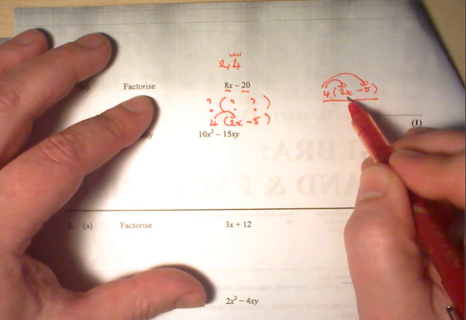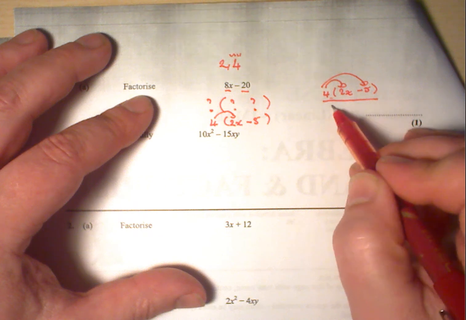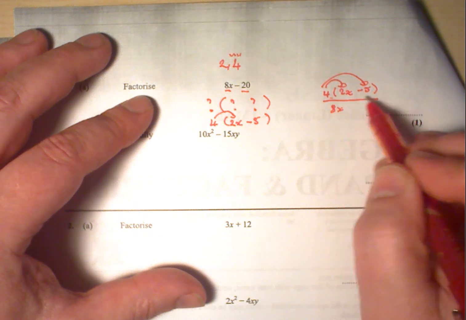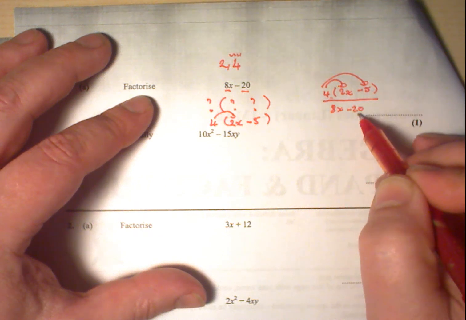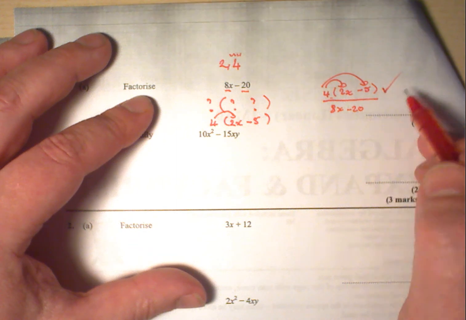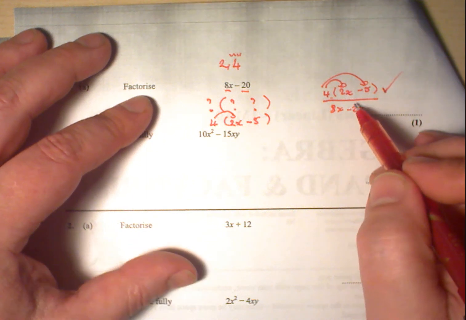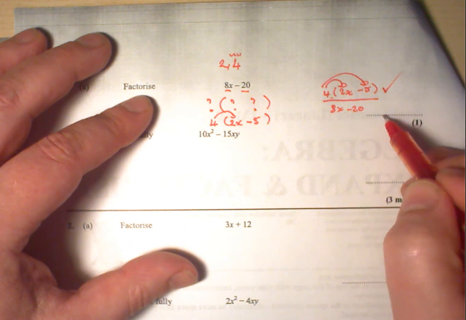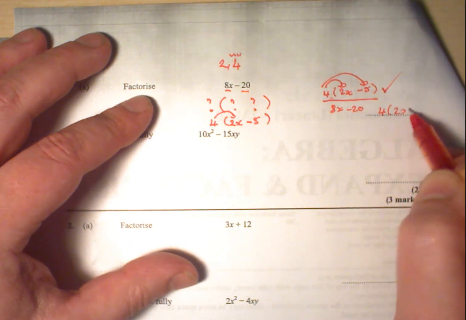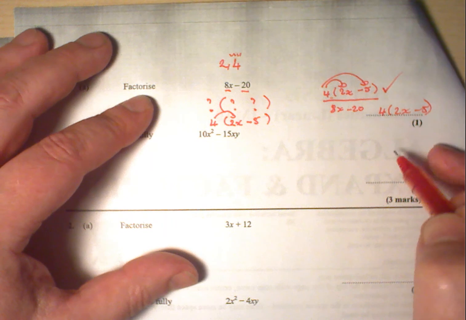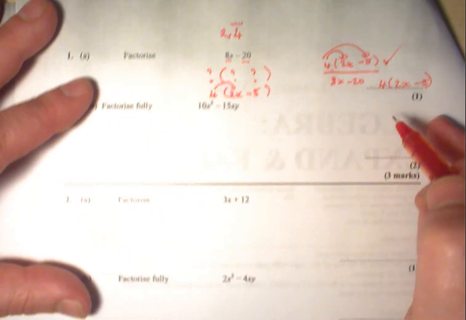So 4 times 2 is 8, and so you're going to get 8x. 4 times minus 5 is minus 20. So you must have factorised it correctly. Remember, factorising is the opposite of multiplying out. And the final answer to this question is 4 outside the bracket, 2x minus 5. Okay? Well, let's look at the next one.